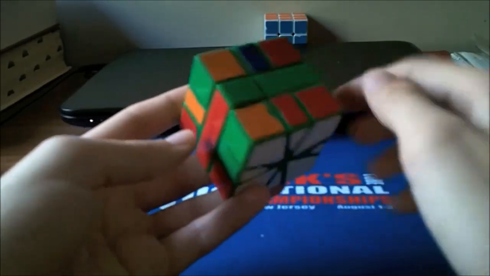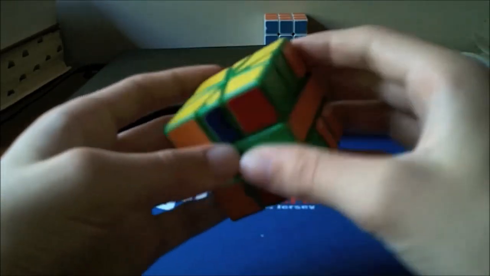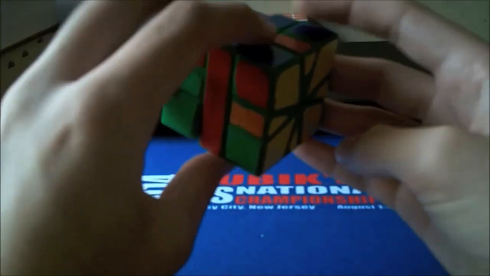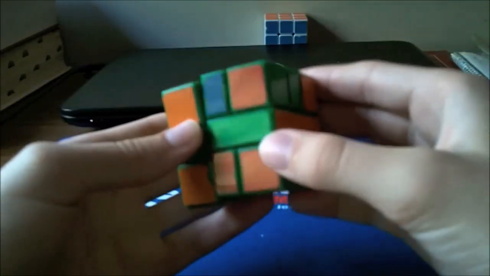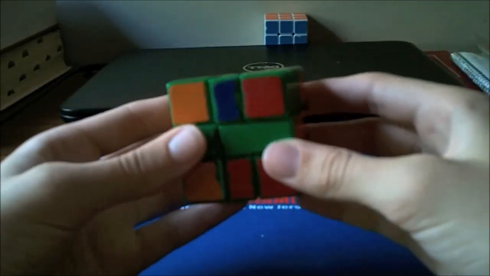So for this, you see I have that bar on the bottom, but if I just held the bar in the back and did the normal one on top, I would end up with a Z-perm. But since I have this block right here, if I offset it by 1, it'll preserve that and keep that green edge solved there, so I end up with a U-perm instead of a Z-perm.